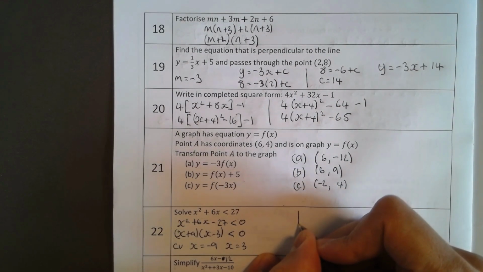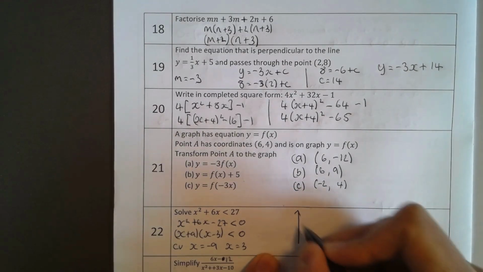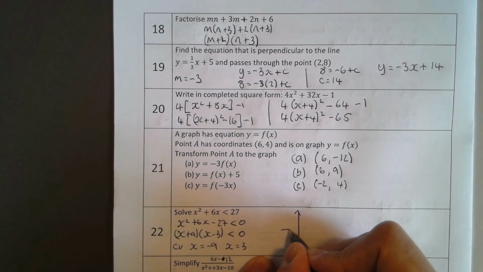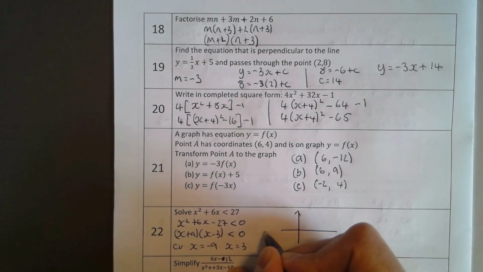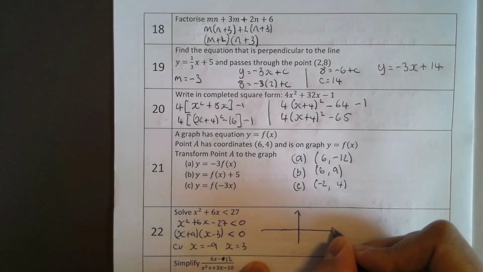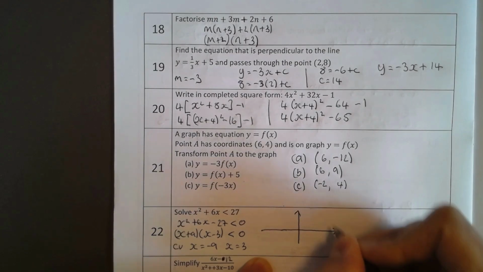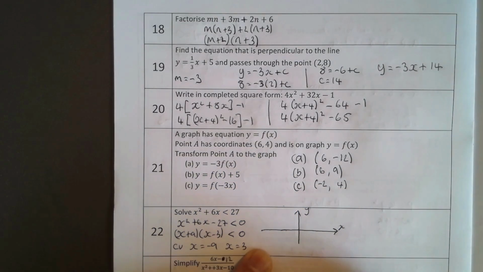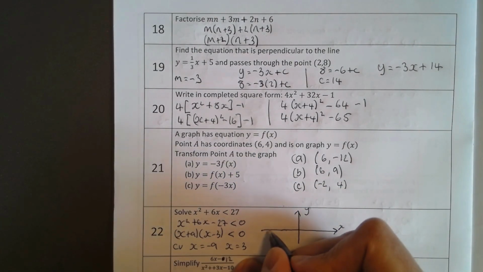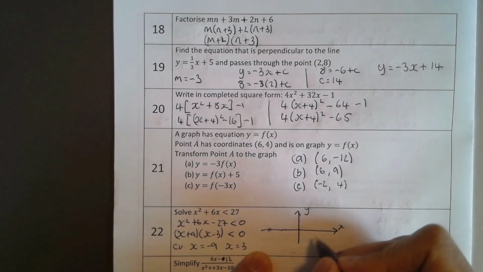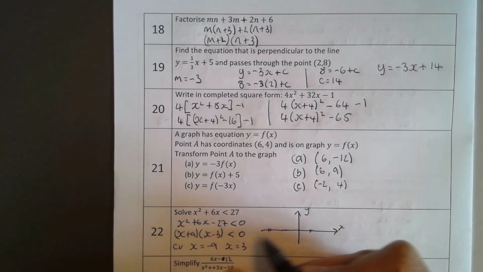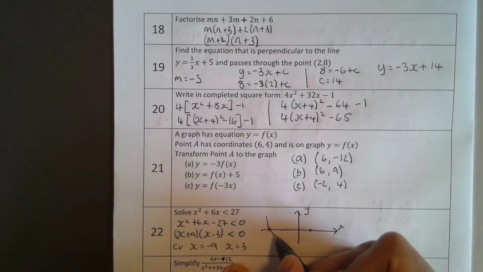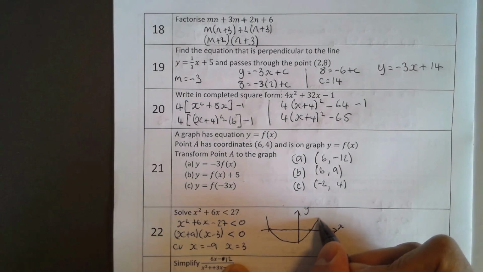So I'll just do that over here. We're going to have our axes, and this just needs to be a quick sketch. We don't need to spend too much time on this. Okay, so that's my y-axis, my x-axis, so I'm going to have negative 9, which is going to be about here, and 3, which is going to be about here. And I know this is a positive x squared, so I'm going to draw a parabola that looks like this.